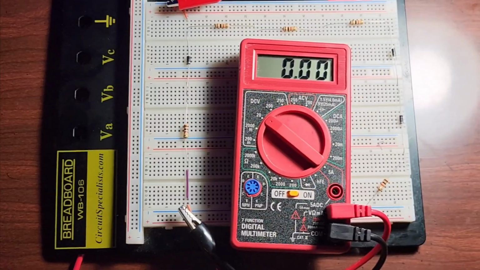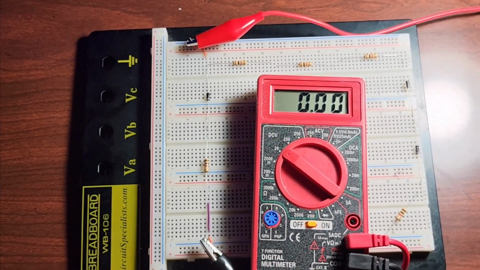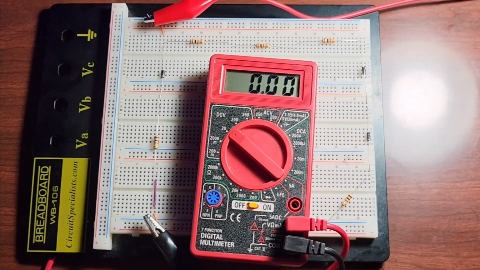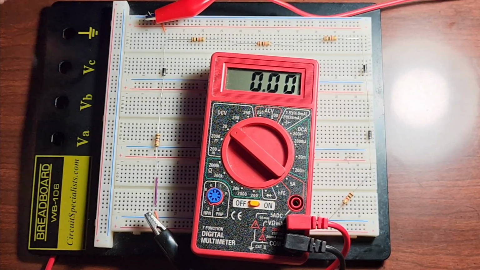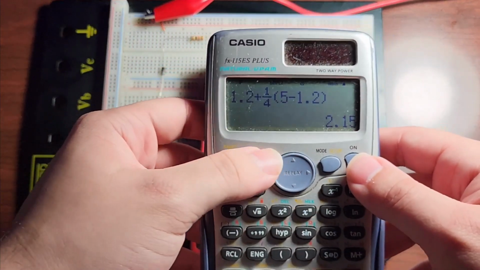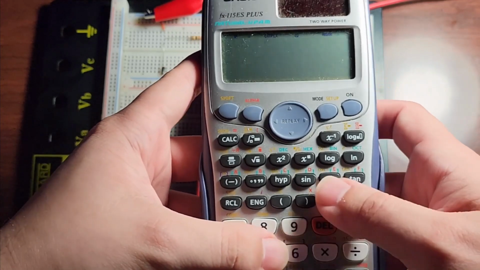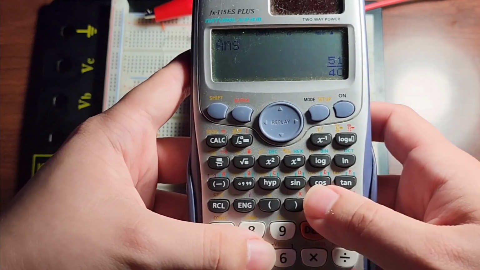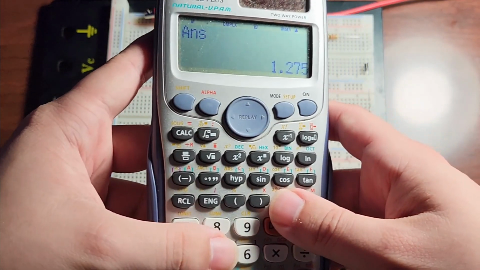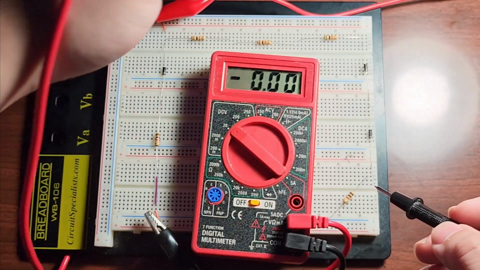Anyways, let me see. All right, let me get that right. Okay, so we say 1.5 volts. So it should still go off of this equation because it's still above 1.2. So we'll see about 1.275, so about 1.3 volts across. So it's already outputting. Okay, so we'll test.